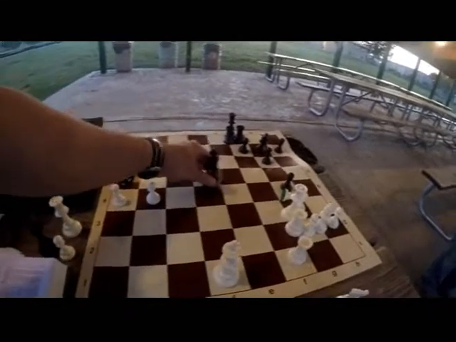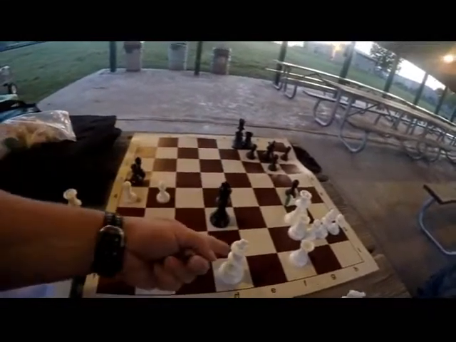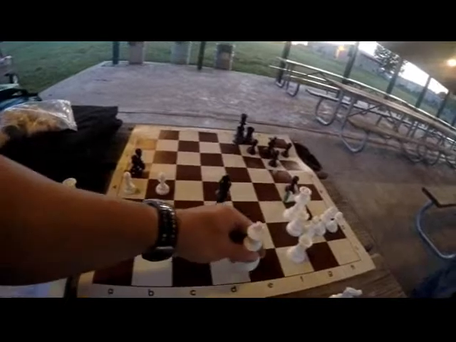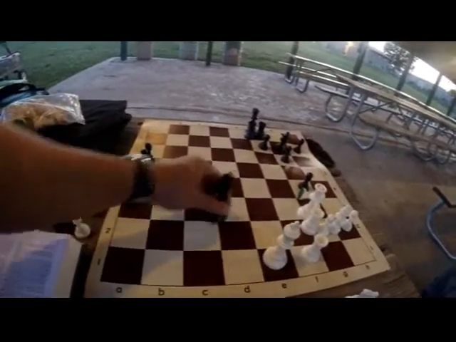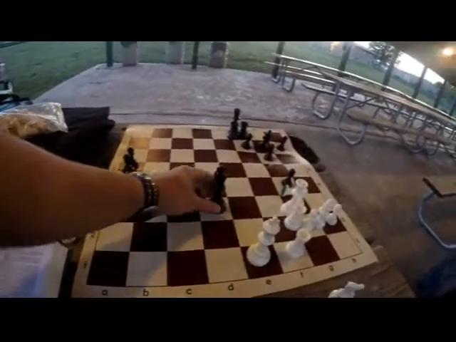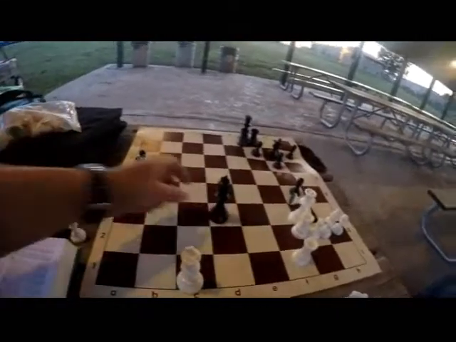Like if you're right here, black's here, he's got to go here or here, and if he goes here, you get right on by him. If he goes here, you get right on by him.